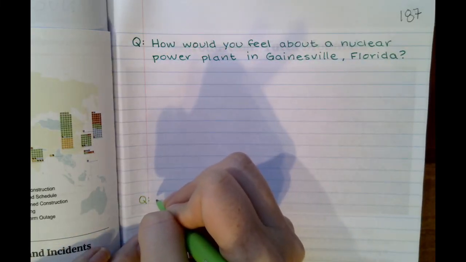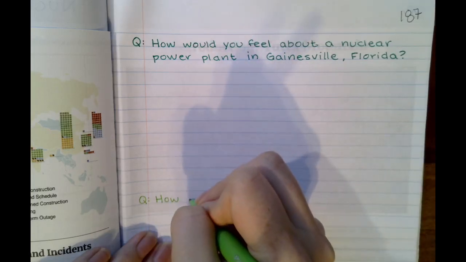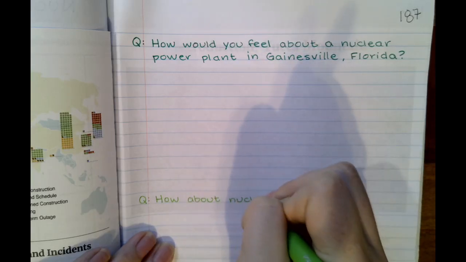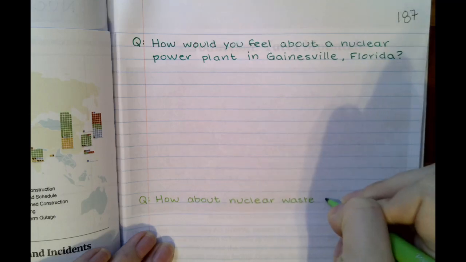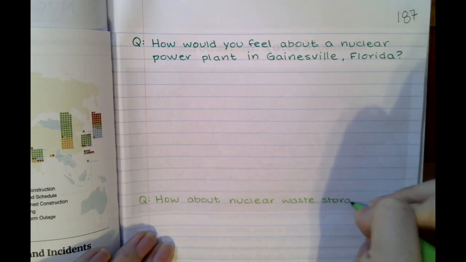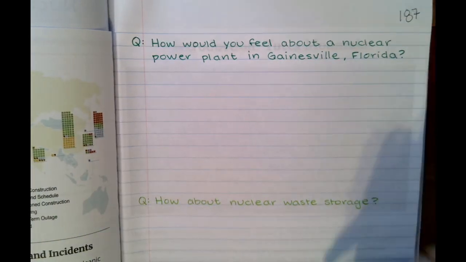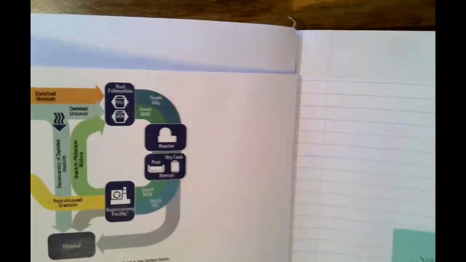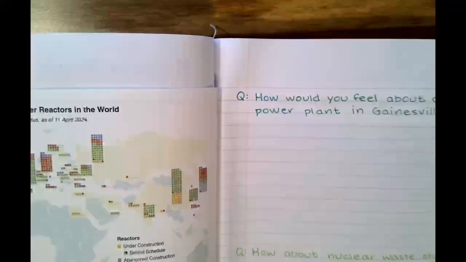How would you feel about nuclear waste storage in Gainesville, Florida? So I want you to do some thinking about each of these, write down some answers, and then I do want you to come and read some of these closely. You might even read these inside articles closely before you write your answer. All right, you'll get a better answer if you've considered all the facts.